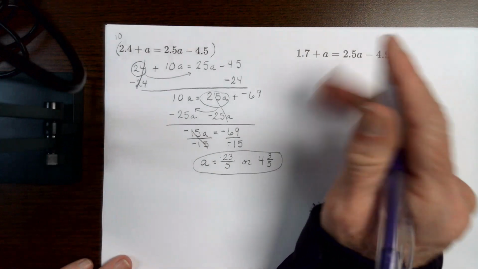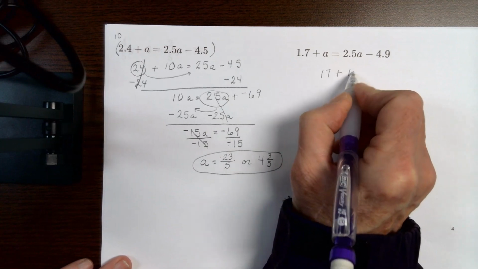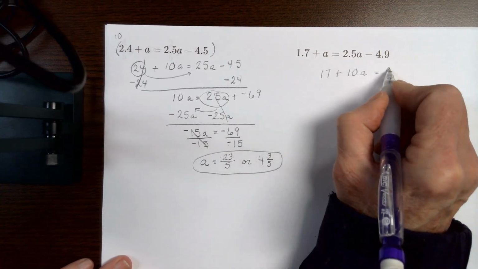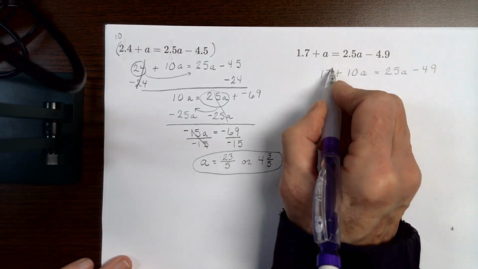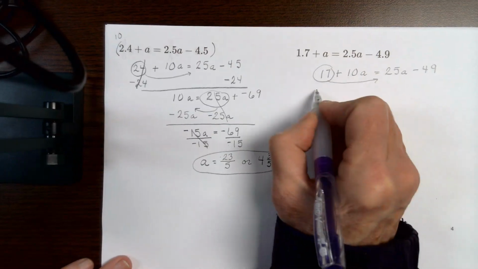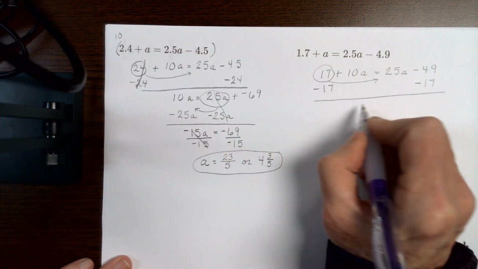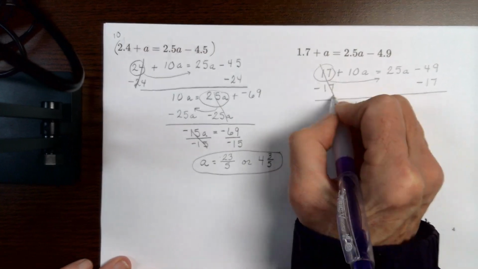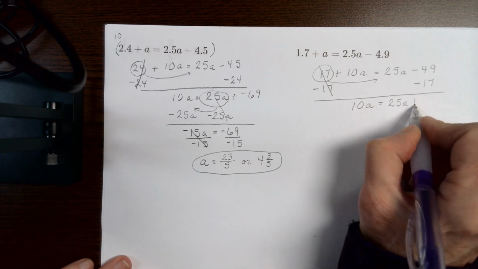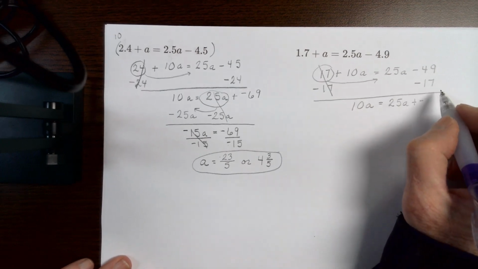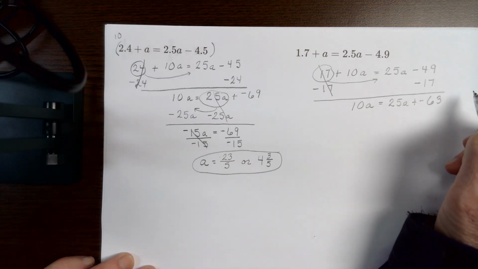Again, I can multiply everything by 10 to move the decimal. So that's going to give me 17 plus 10a equals 25a minus 49. I want to move the 17 over, so I'm going to add a negative 17 to both sides. So that's going to give me 10a on the left-hand side equals 25a plus a negative, let's see, that would be 63. I think that's right. No.